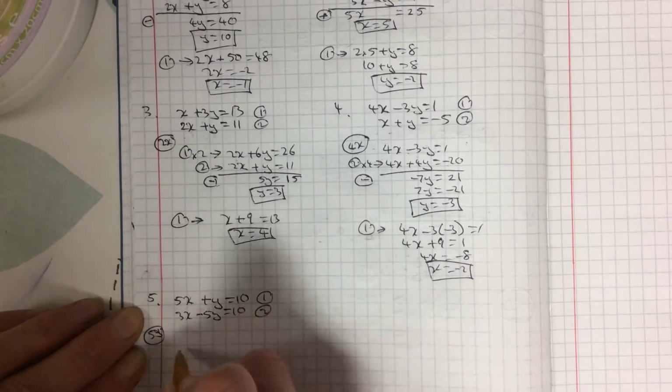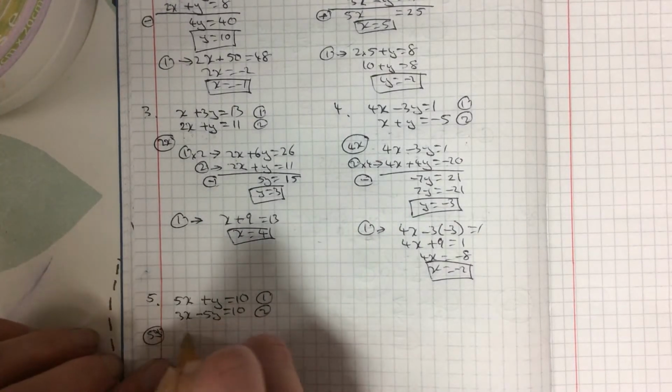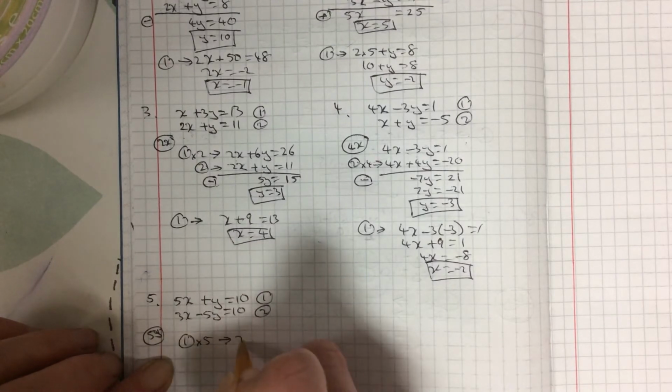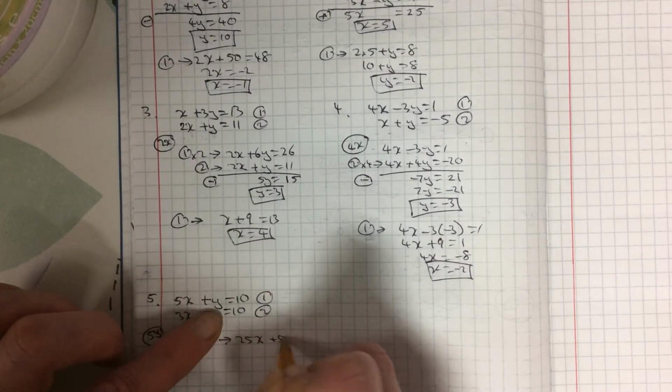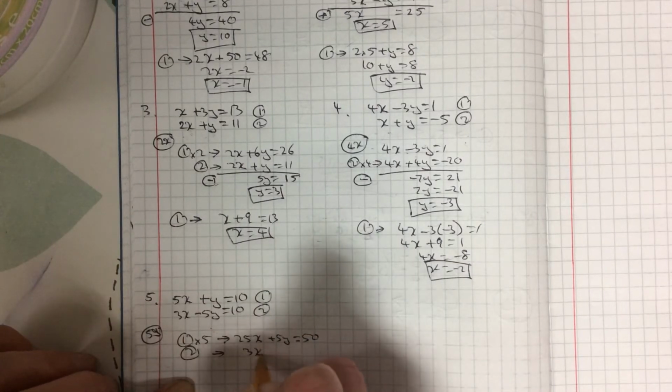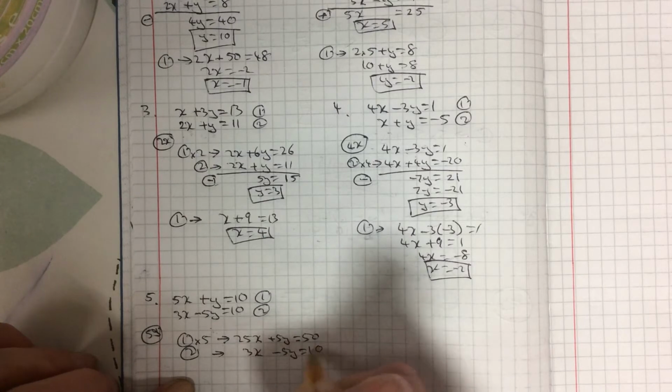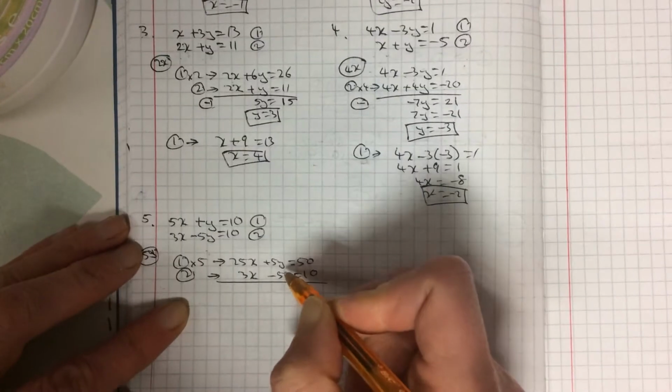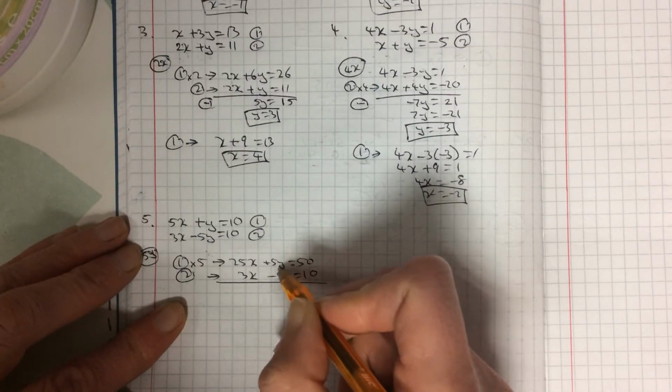So equation 1 and equation 2. To get 5y, I've got to take equation 1 and times it by 5. So just make sure you times everything by 5. And equation 2, I didn't have to change. Okay, the y's are the same letter.